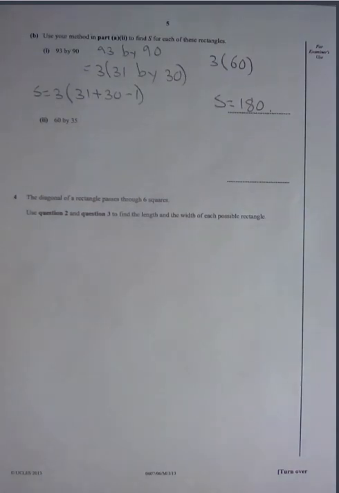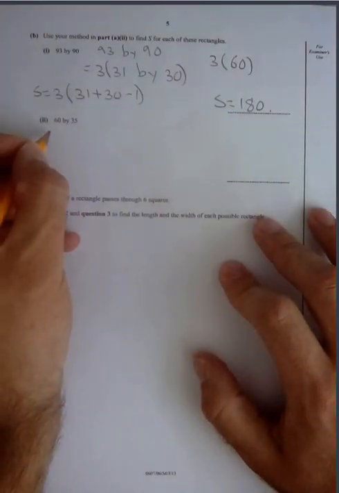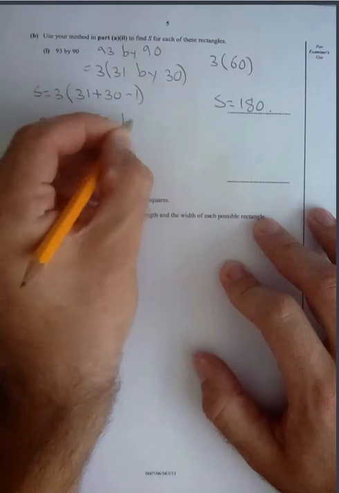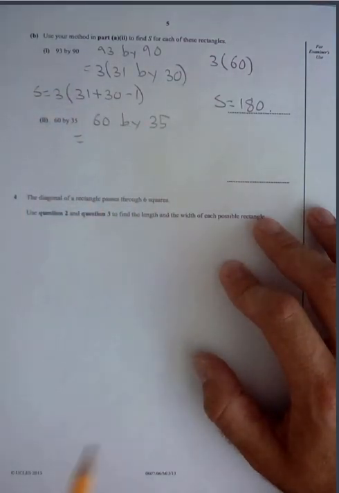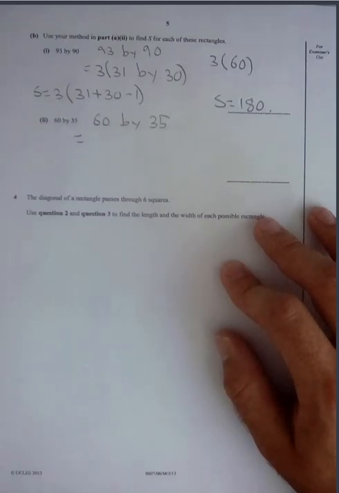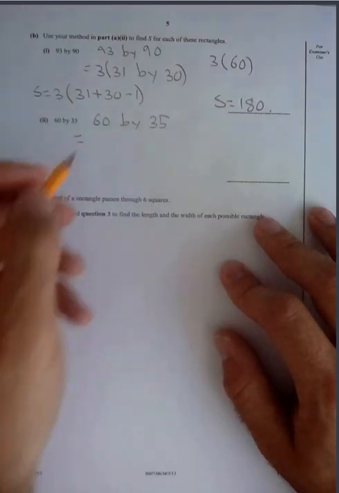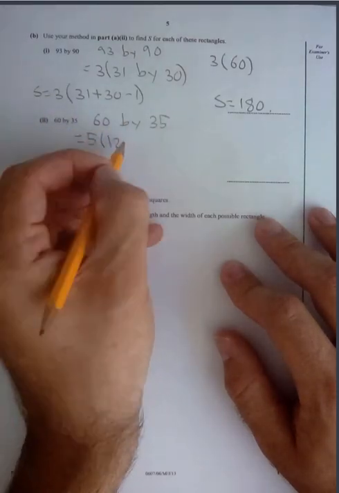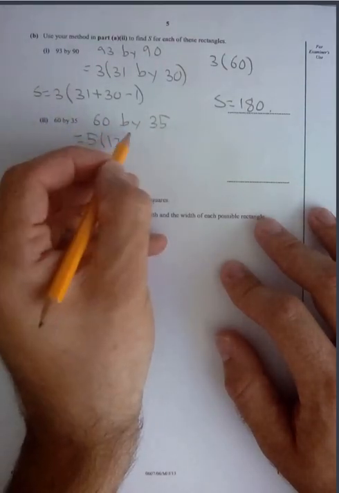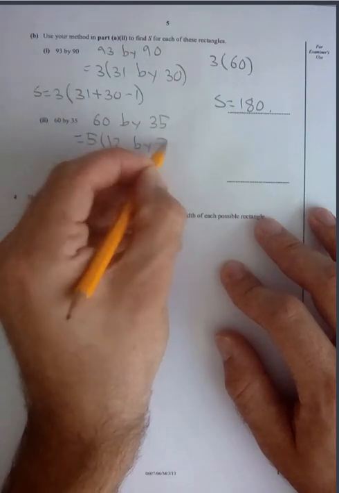60 by 35, exactly the same method. 60 by 35 equals, well, the common factor here is 5. So you can see this ends in 0, this ends in 5. 5 12s are 60. 5 7s are 35. So this is 5 times a 12 by 7.